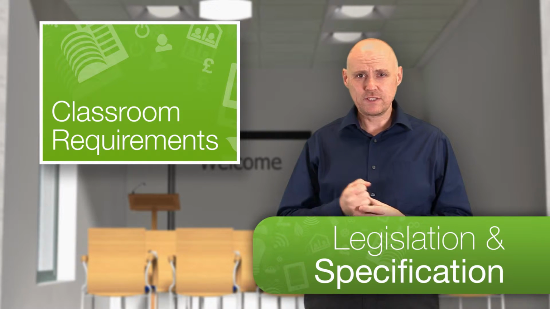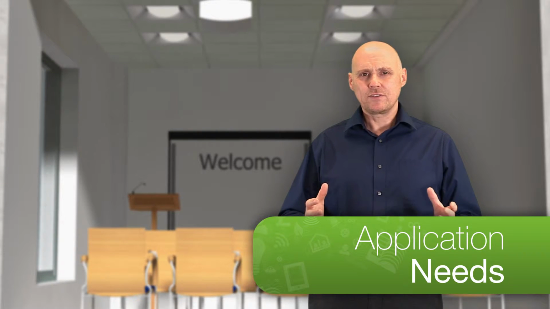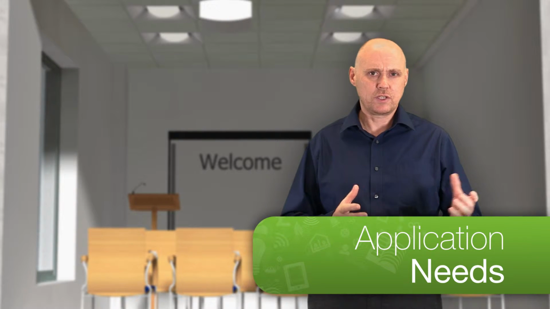Classroom requirements are driven by government recommendations in the Education Funding Agency specification. In many cases, classrooms require just a simple on-off switch. But in other cases, they do need further control, to ensure that lights are only on where they're needed, at the right intensity, and with the right amount of control.